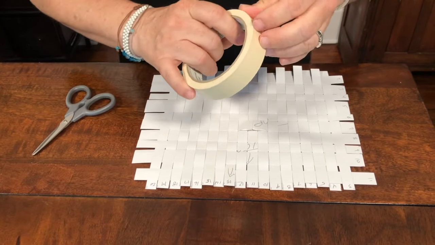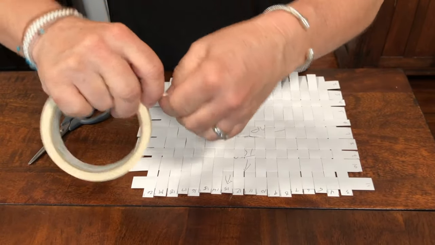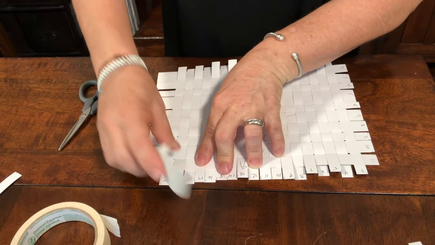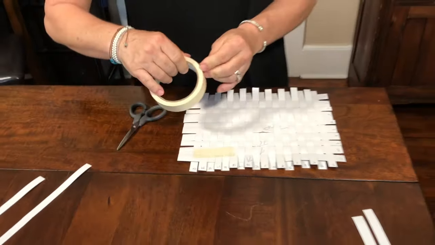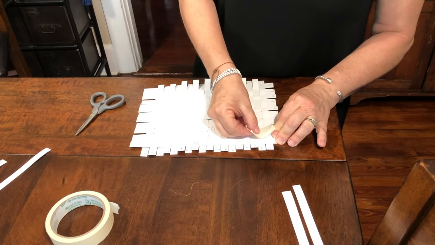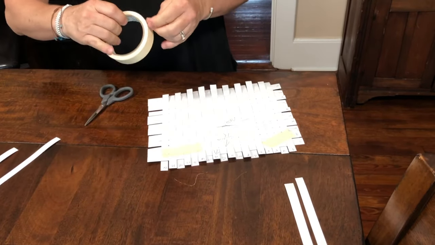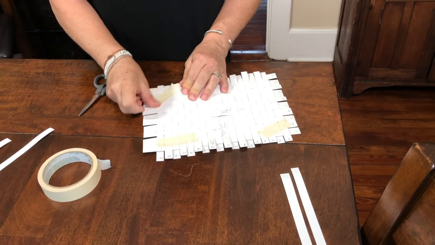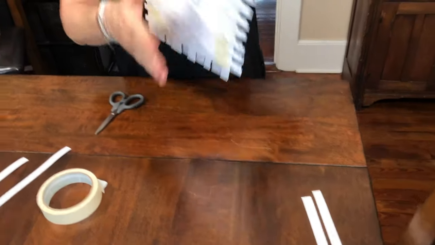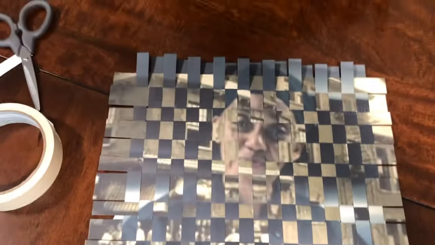It looks better. So you take a corner or a little piece and you tape it down like this. Like this. And there you go. Here's a weave of a person with her neighbor in her neighborhood. And that's your workshop.